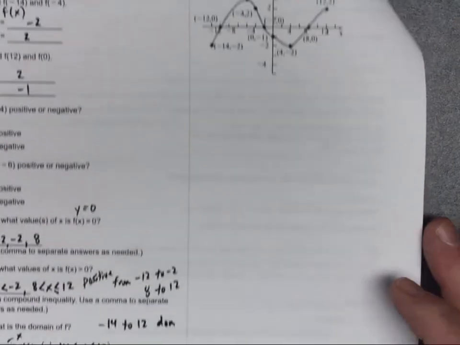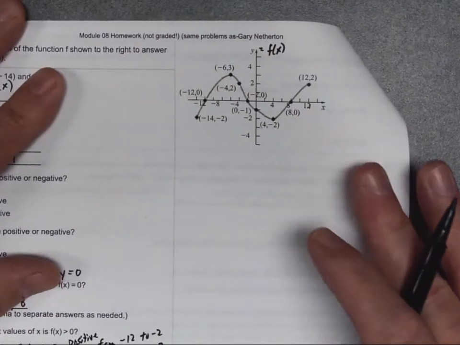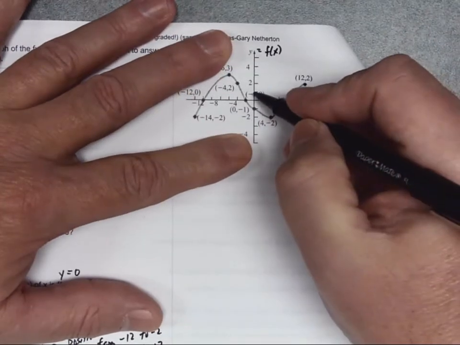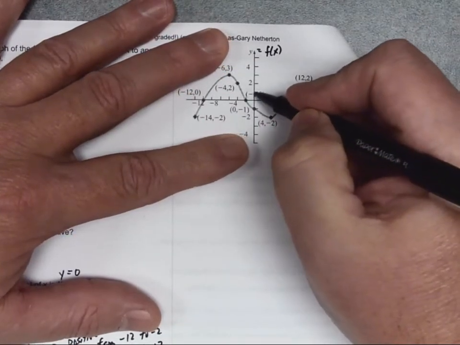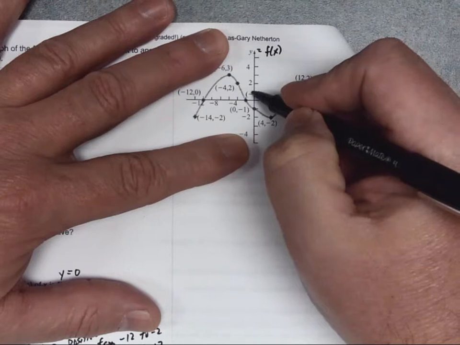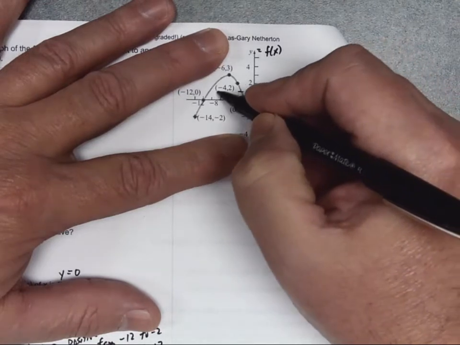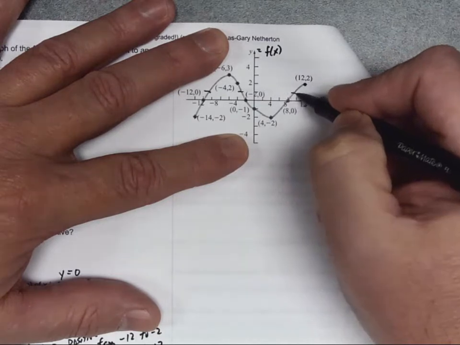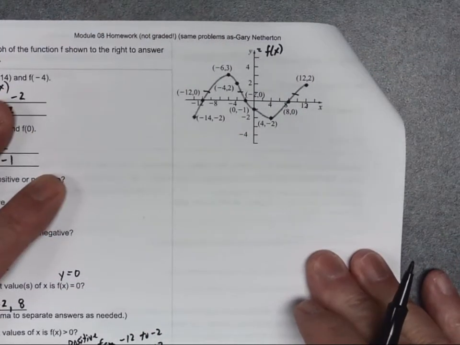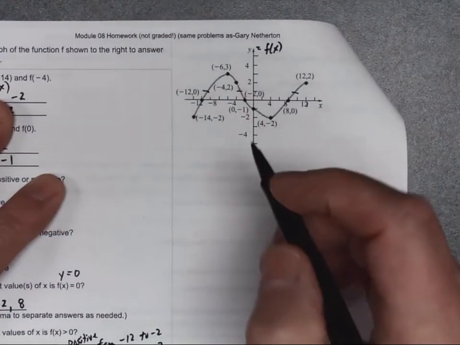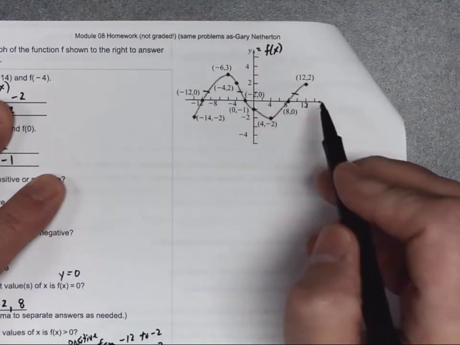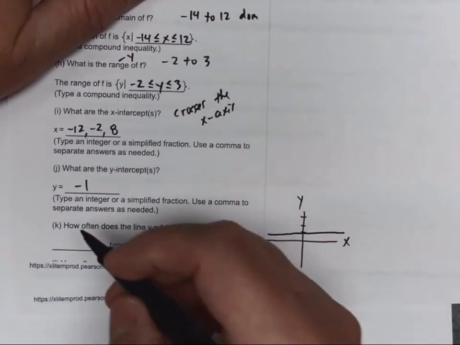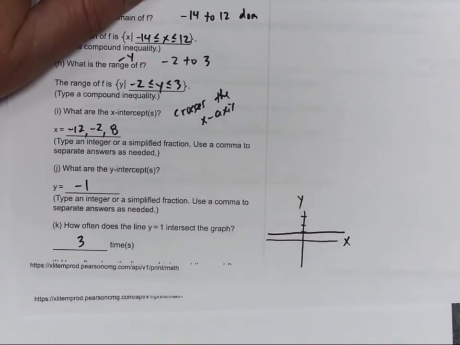So if I imagine drawing a line here, here's 1. If I draw a horizontal line, it's going to cross the graph once, twice, and going this direction it looks like it would cross 3 times. So I would say 3 times.